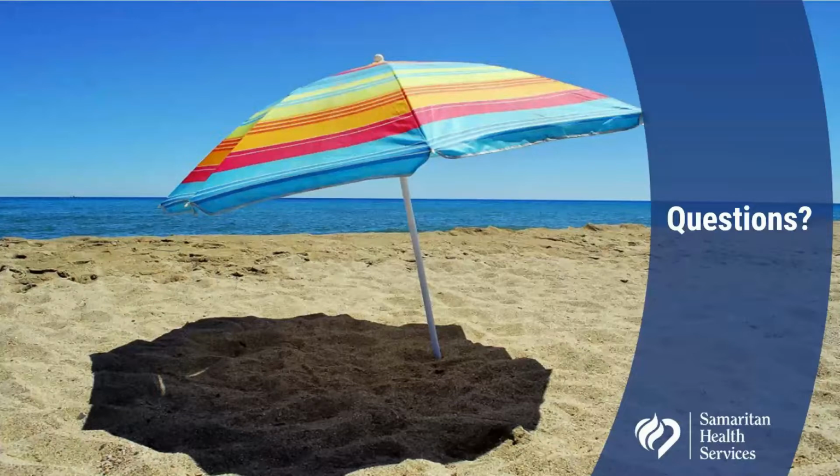Thank you. Next up we have, do people who have birthmarks have a greater risk of skin cancer? Good question. So the risk for melanoma, with birthmarks, there's no increased risk for melanoma.